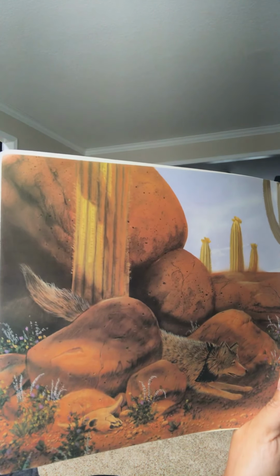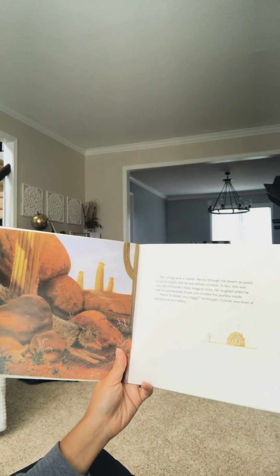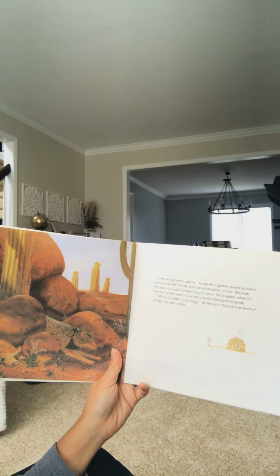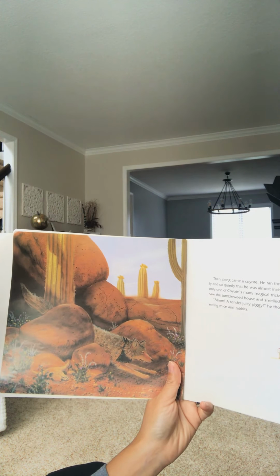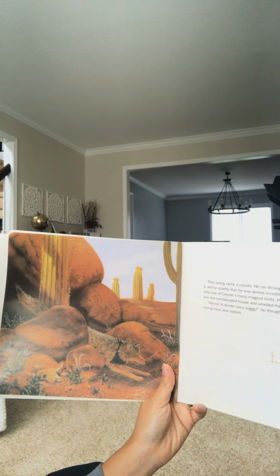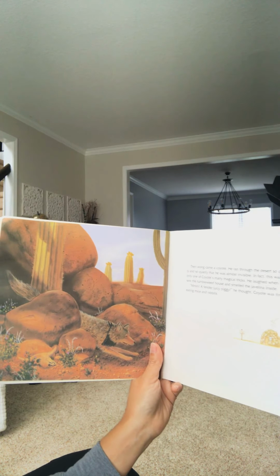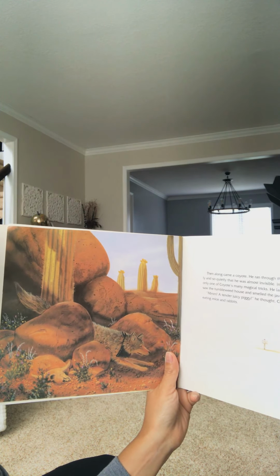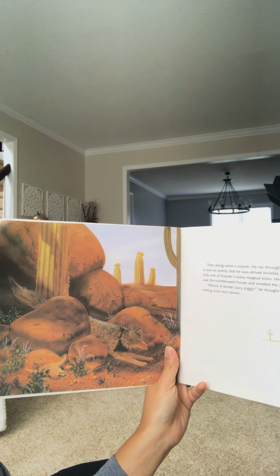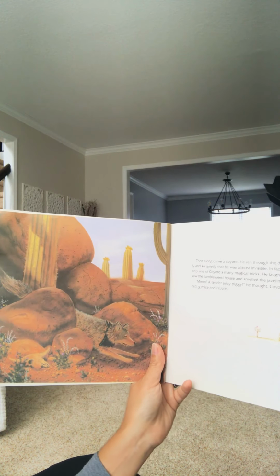Ooh. Then along came a coyote. He ran through the desert so quickly and so quietly, he was almost invisible. In fact, this was only one of Coyote's magical tricks. He laughed when he saw the tumbleweed house and smelled the javelina inside. A tender, juicy piggy, he thought. Coyote was tired of eating mice and rabbits.